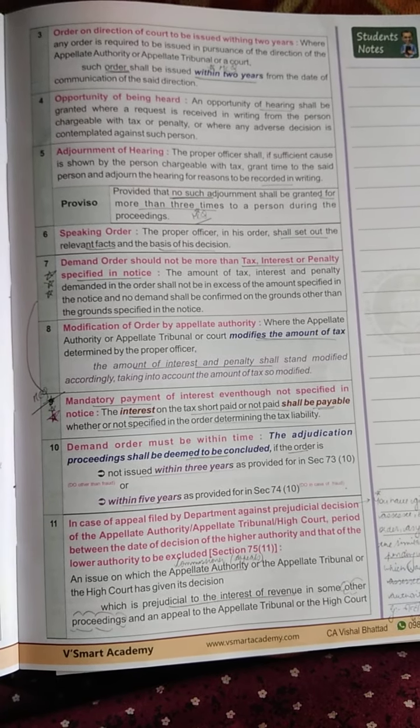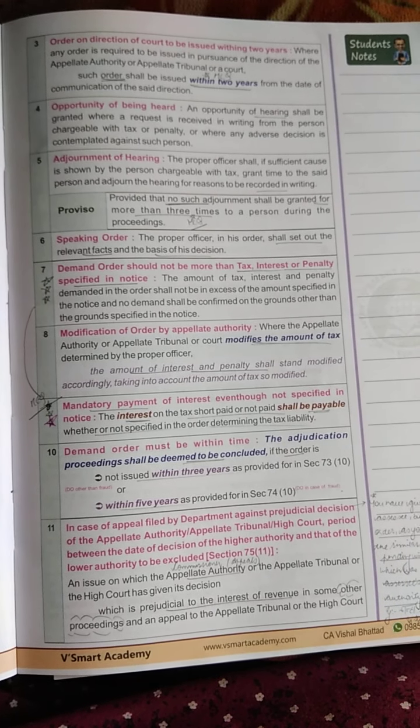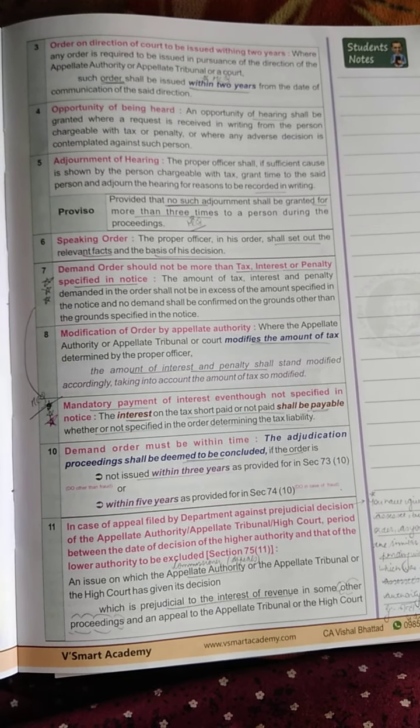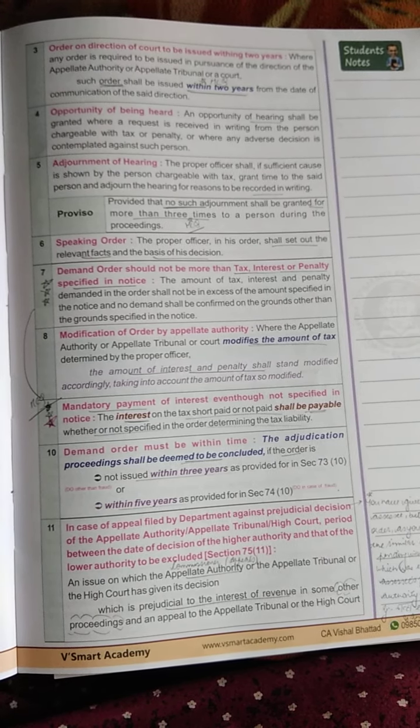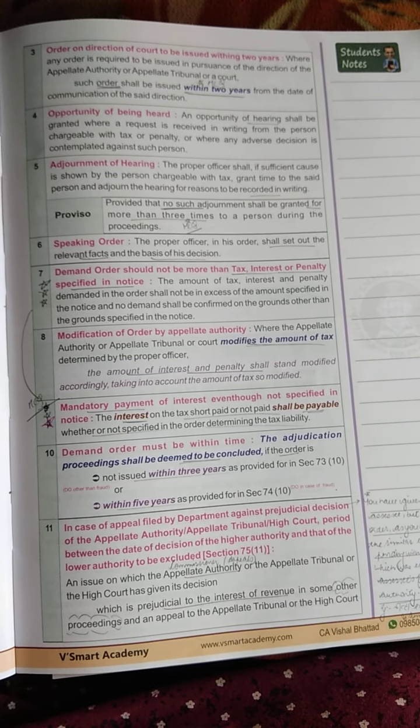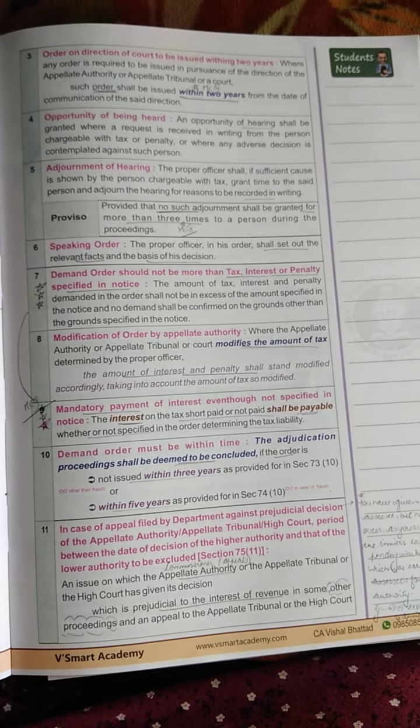Then modification of order by appellate authority. Whether the appellate authority or appellate tribunal or court modifies the amount of tax determined by the proper officer, the amount of interest and penalty shall stand modified accordingly, taking into account the tax so modified.